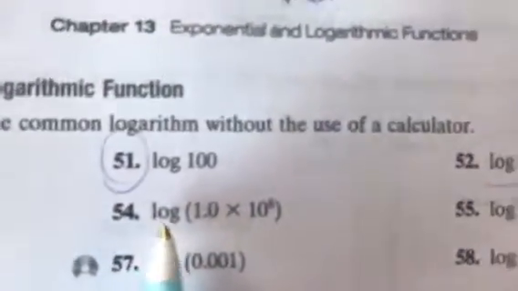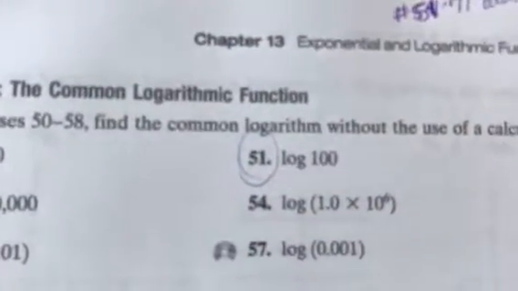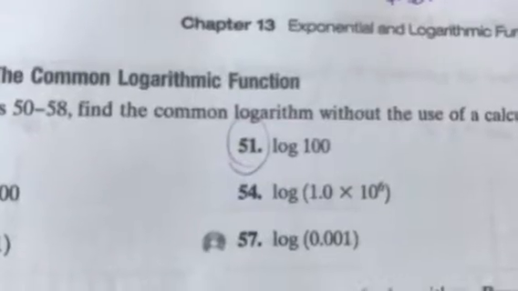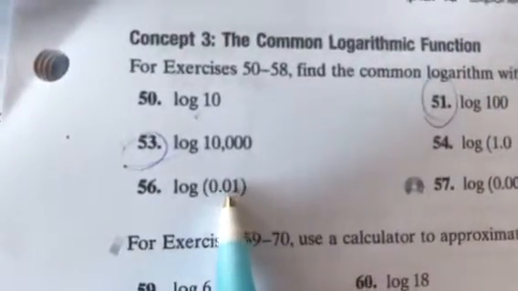So this one might be a little harder, okay? But realize this is saying 6 zeros. So this should just be 6. Okay, so it's pretty easy. Try some of these, see if you can figure them out.